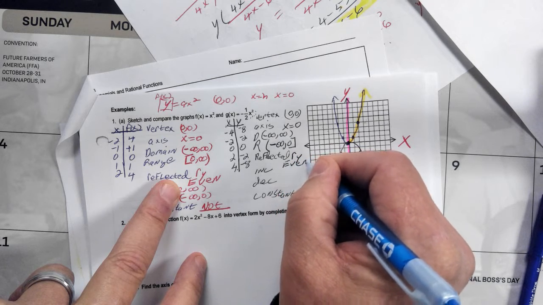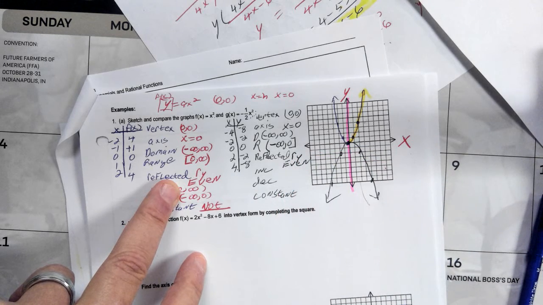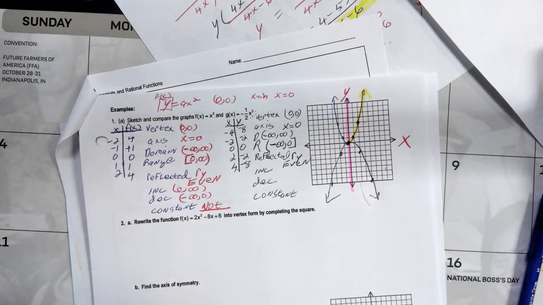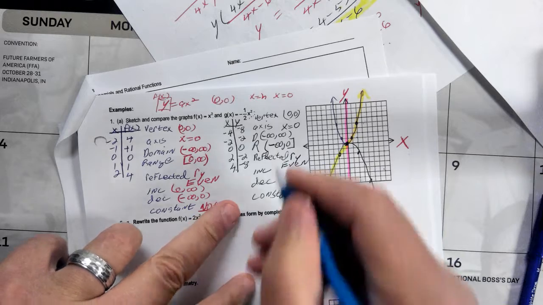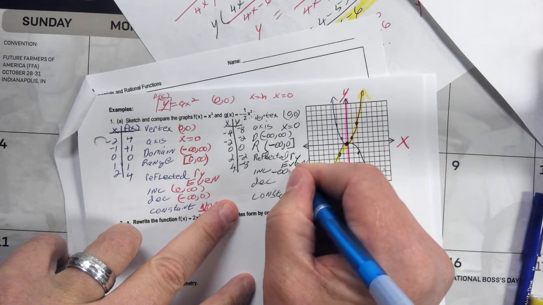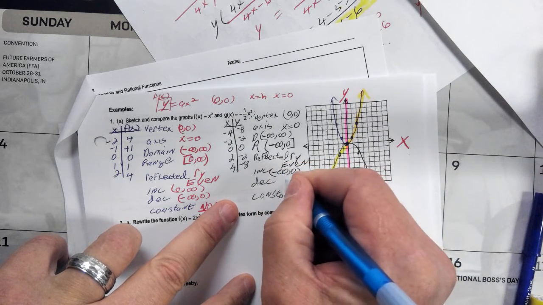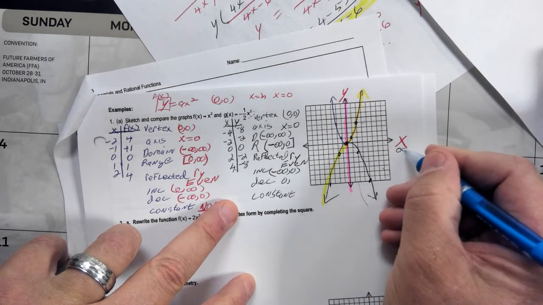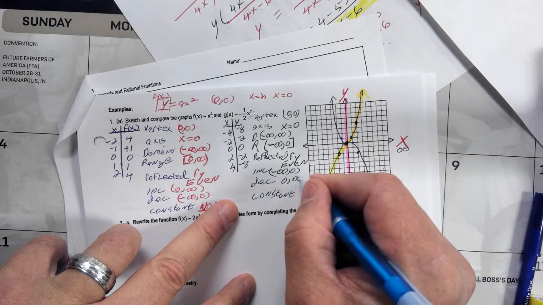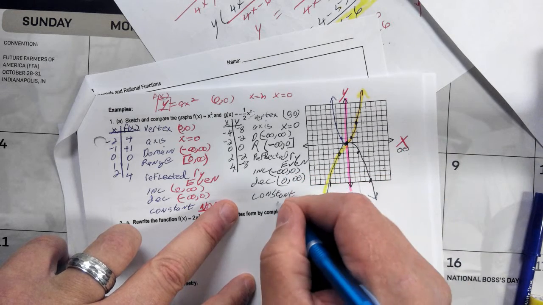Even. Where's it increasing? Negative infinity to 0. Where's it decreasing? 0 to positive infinity. Infinity is over here, so it's positive infinity. You're reading the x-axis, and it's not constant.